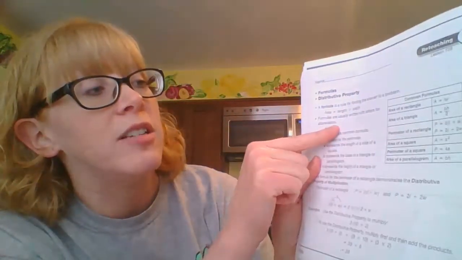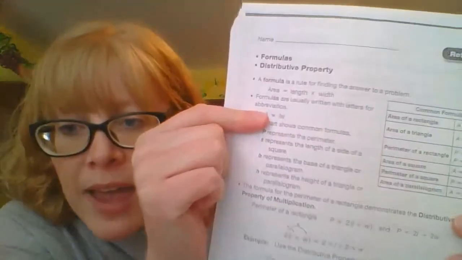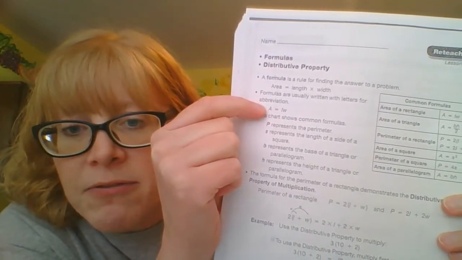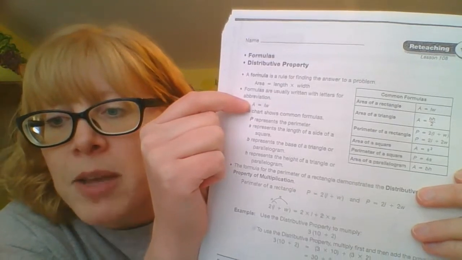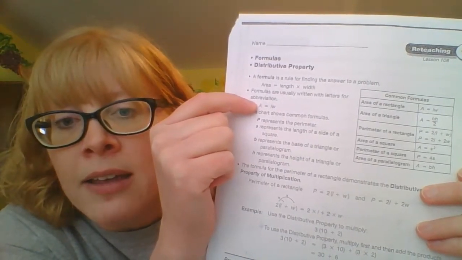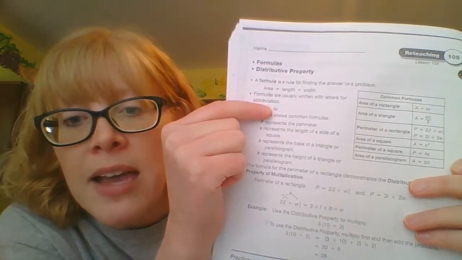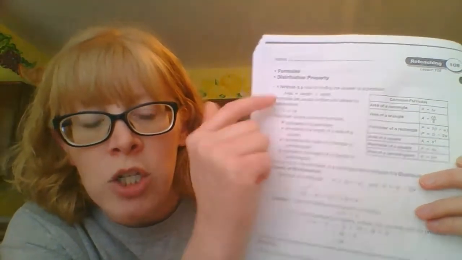So they give you examples, like formulas are usually written with letters for abbreviations. So the capital A means that's what you're trying to find. So the capital A means you're trying to find area. And then the formula is LW. Remember when 2 letters are written right next to each other, or it's a letter and a number written right next to each other? That means that we are supposed to multiply that variable times that number, or those 2 variables by each other, or 2 numbers by each other.